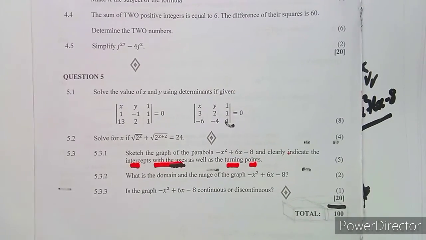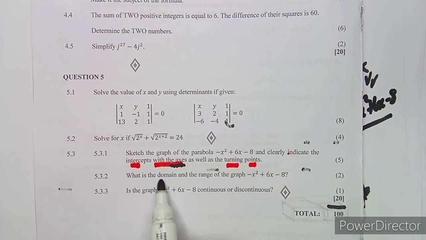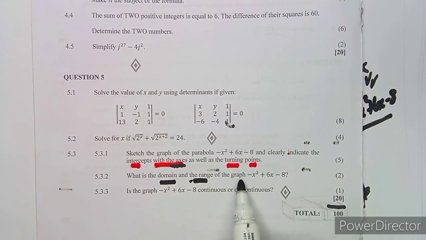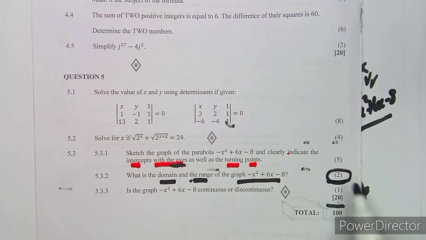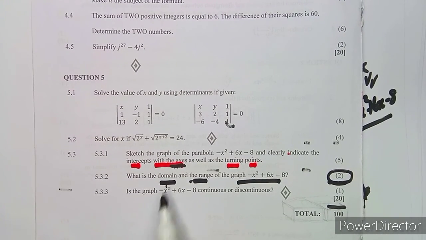Then the question further on says, what is the domain and the range of the graph? And we've got 2 marks. Remember, the domain represents the values of x, where the x values are limited.